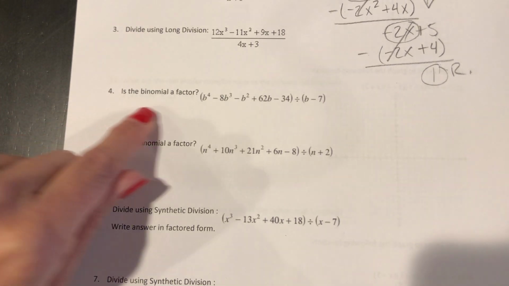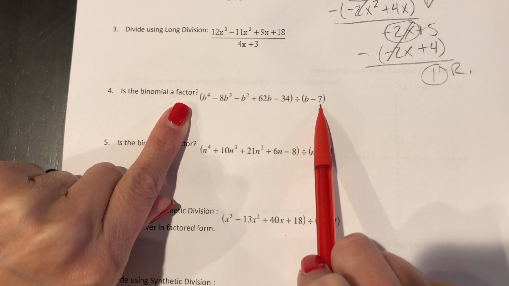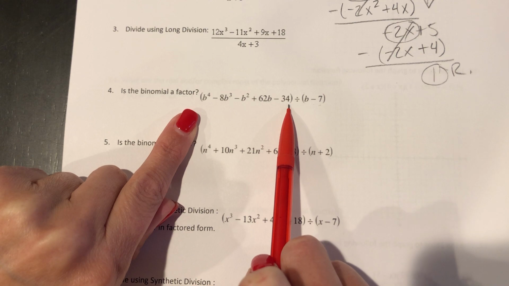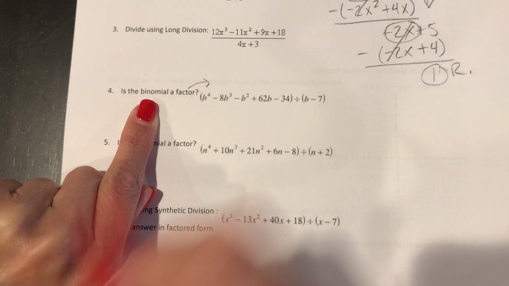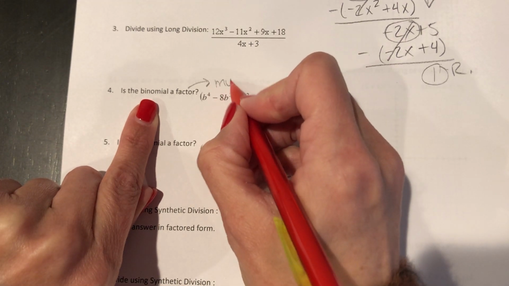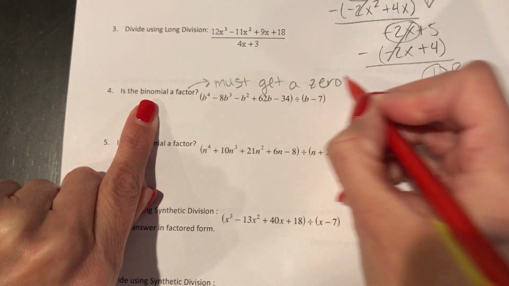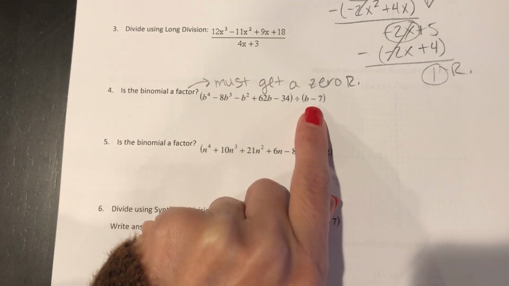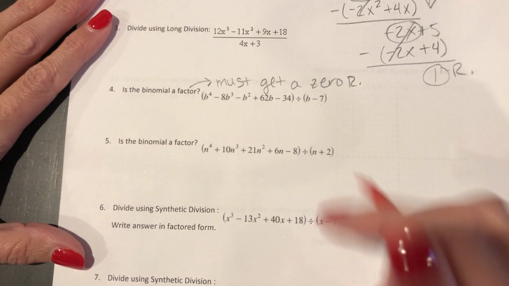Let's skip down to number 4. It says, is the binomial a factor? So is b minus 7 a factor of this polynomial here? So in order for it to be a factor, you must get a zero remainder. Must get a zero remainder. If you don't get a zero remainder, then that means no, b minus 7 is not a factor. So let's try that out.